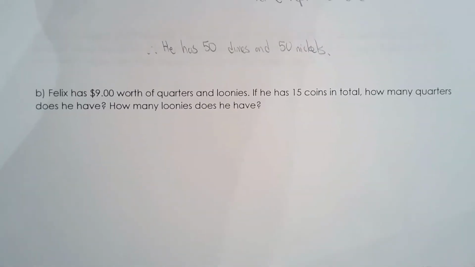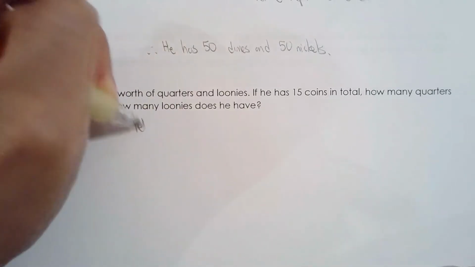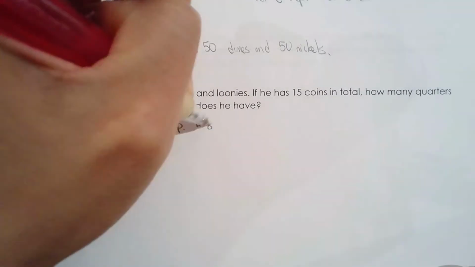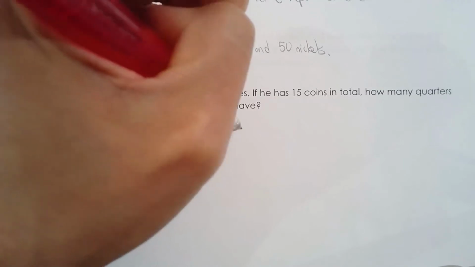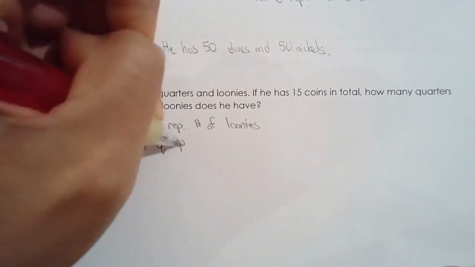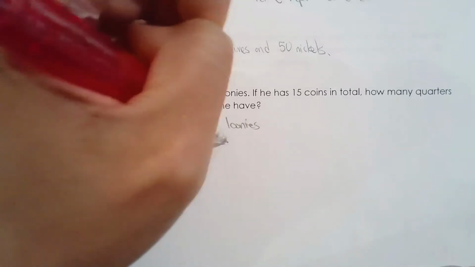All right, so Felix has $9 worth of quarters and loonies. He has 15 coins in total. How many quarters does he have? How many loonies does he have? So I'm going to write my let statement first. Let L represent the number of loonies. Let Q represent the number of quarters.